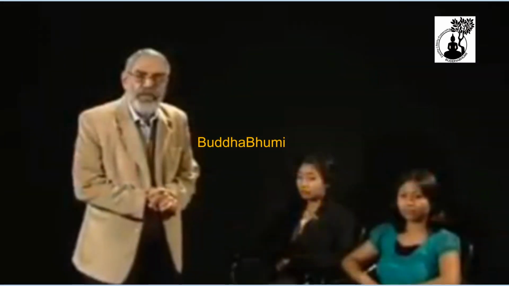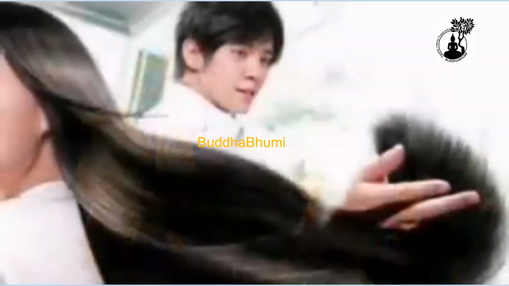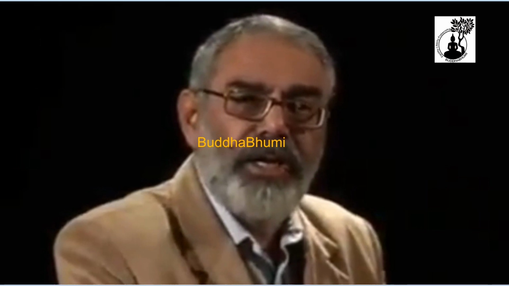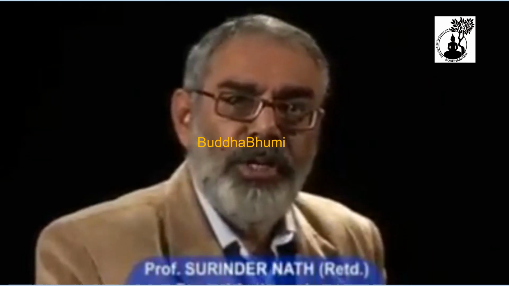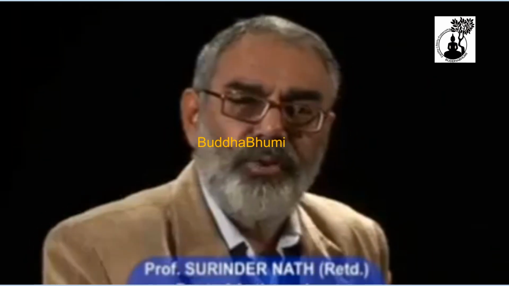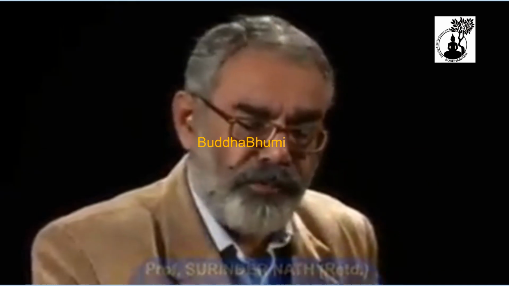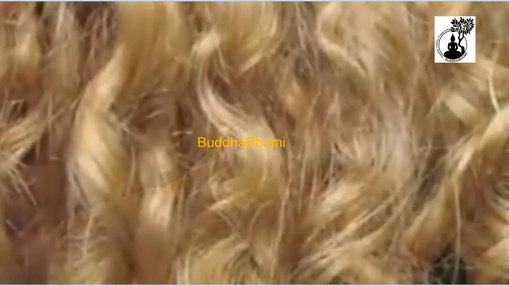Hair is to be studied in 2 ways. One is the hair color and the other is the hair texture. The variation in the hair color and the hair texture can be taken as a criteria to differentiate individuals belonging to different groups or the different races. Now first we will talk about the hair texture.